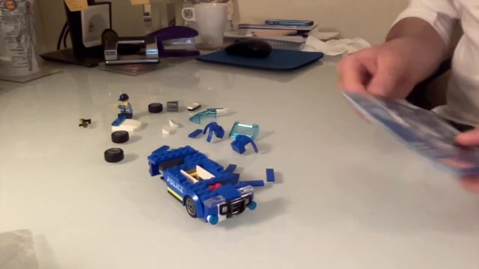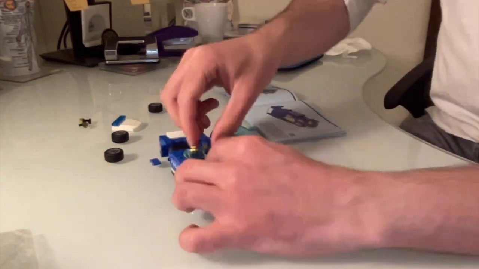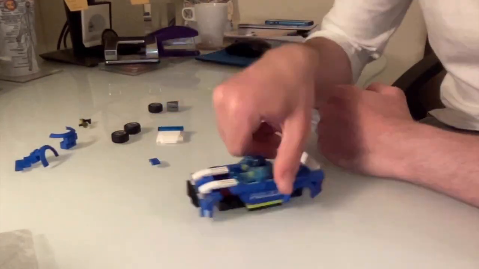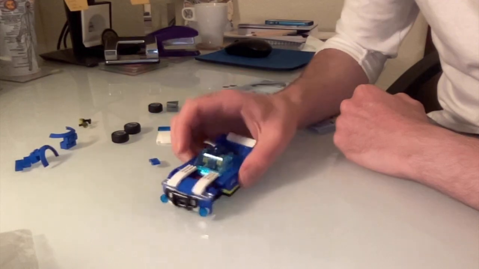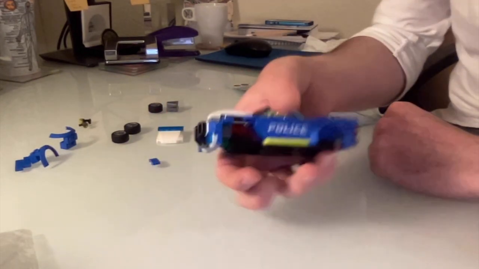But what if I skipped a step? Or if the last half of the booklet was missing? Or they gave me the wrong size piece? What would happen? Well, something like this. I guess something that doesn't work, or at least isn't entirely what I want it to be.